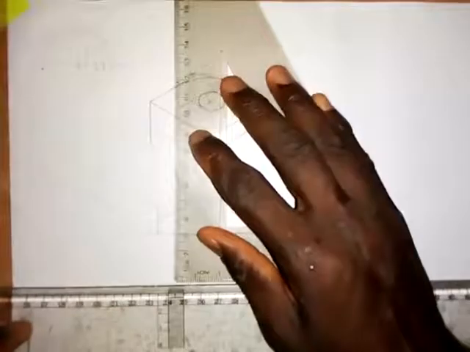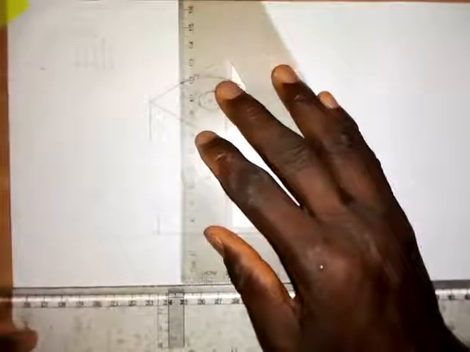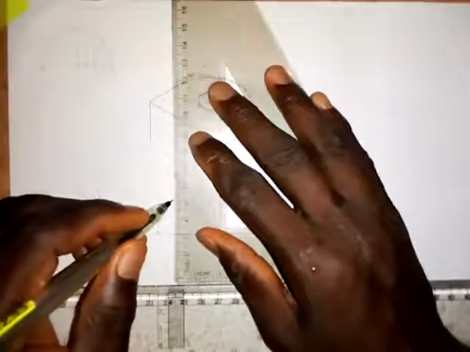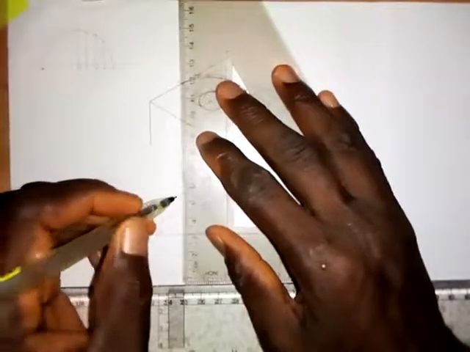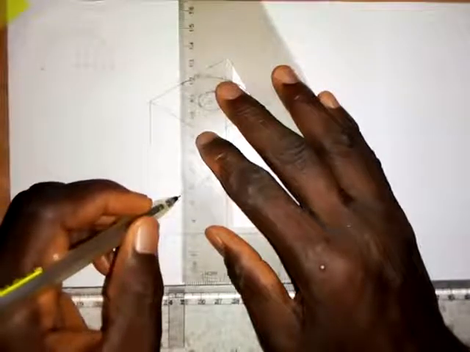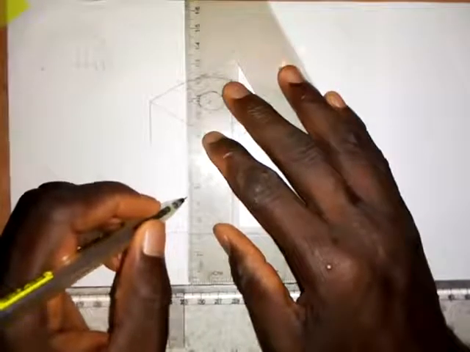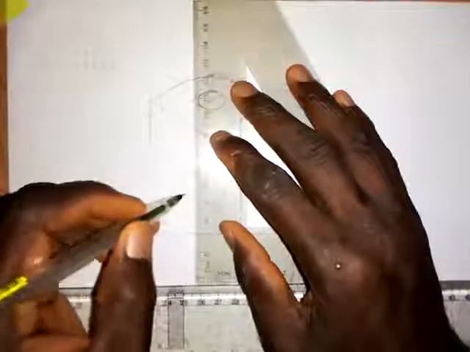Alright, so the next thing I'm going to do is draw a vertical line down here, and then a vertical line here touching the second one, and a vertical line down here touching the second one. Then this will be drawn, so this comes down.